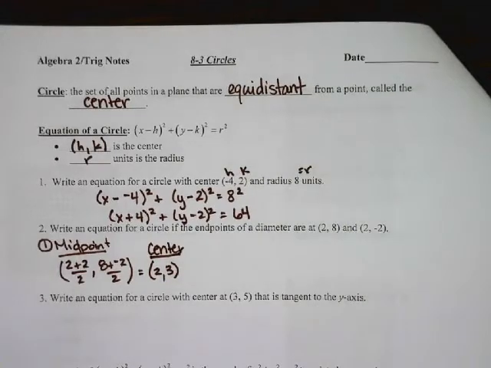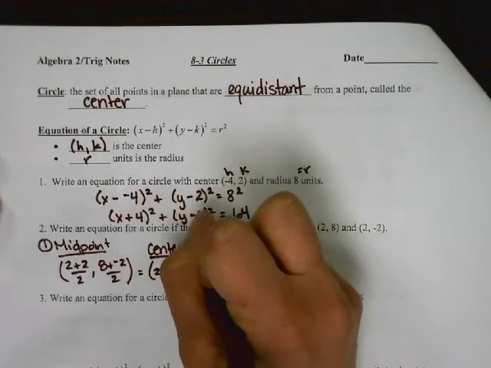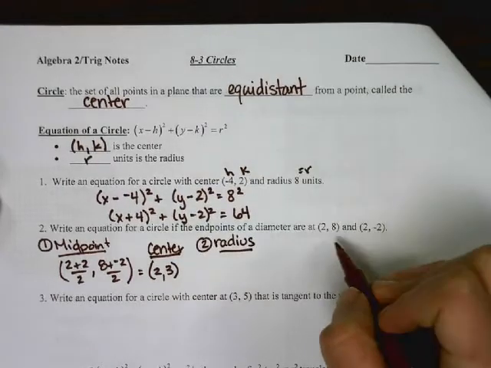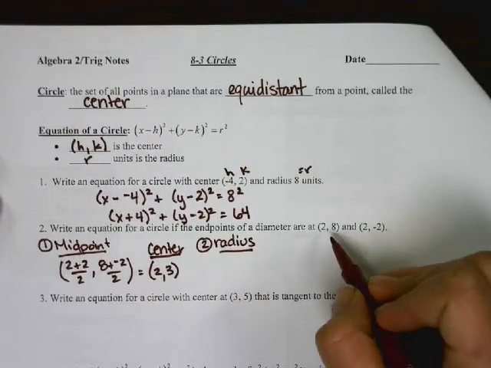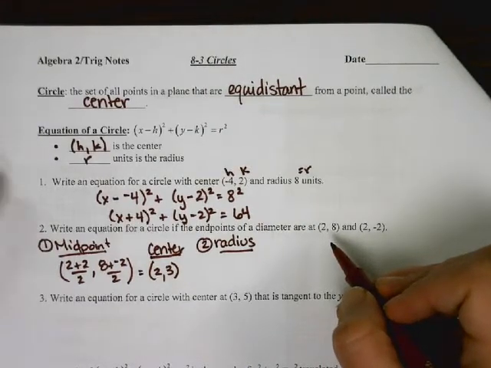Now I need my radius. In order to find my radius, I'm going to use the distance formula. We could do the distance formula with these two guys, and then I would have to cut it in half because that would be the diameter.